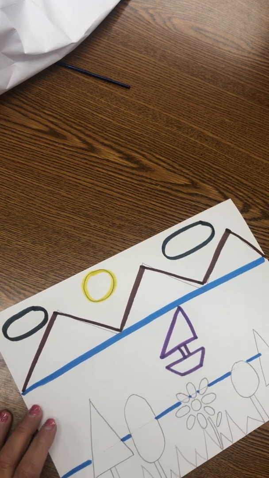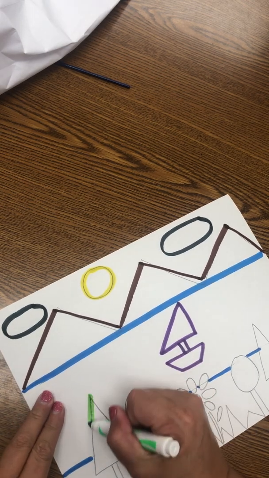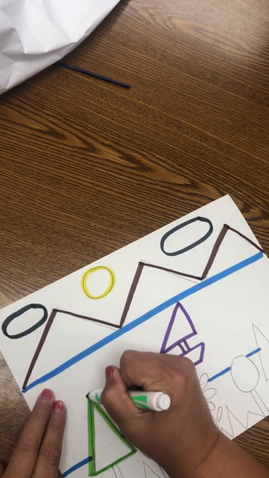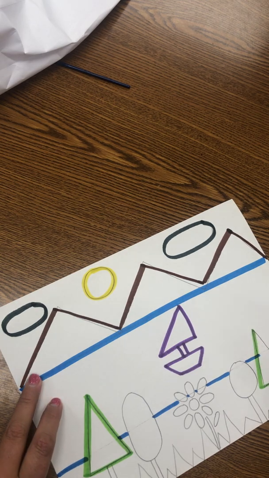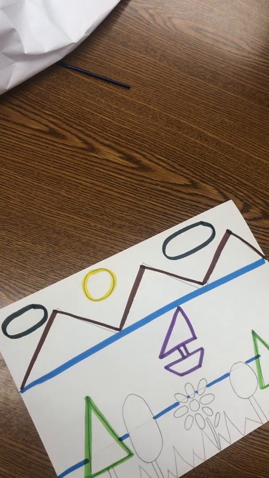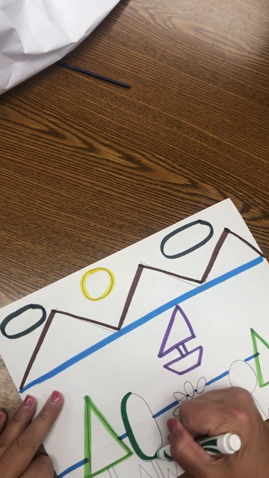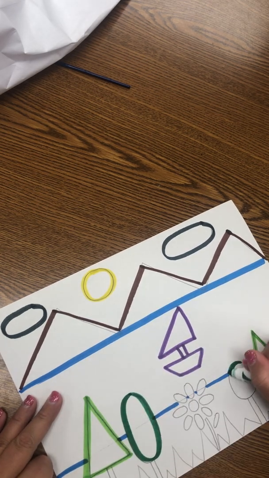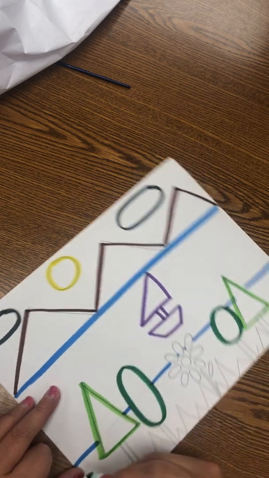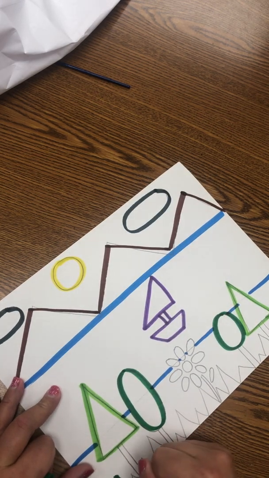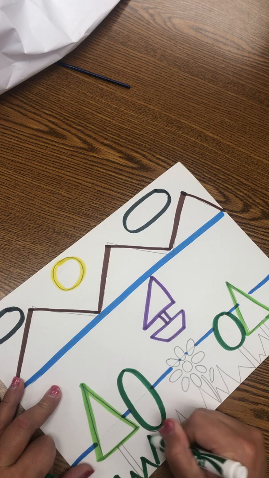Okay, my trees and grass are going to be green. I think I'm going to use two different colors of green. I'm going to use my lighter green for the triangles, and I'll use my darker green for the ovals. And then I'm going to go ahead and outline my grass triangles.